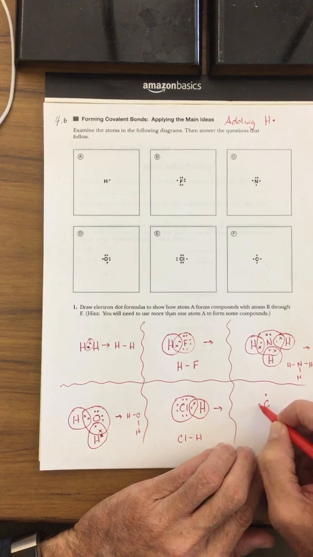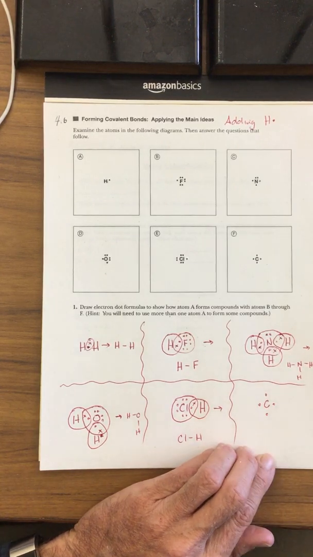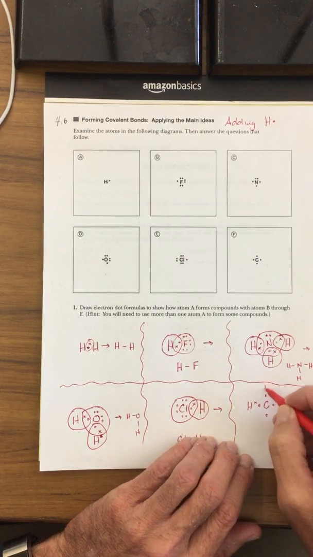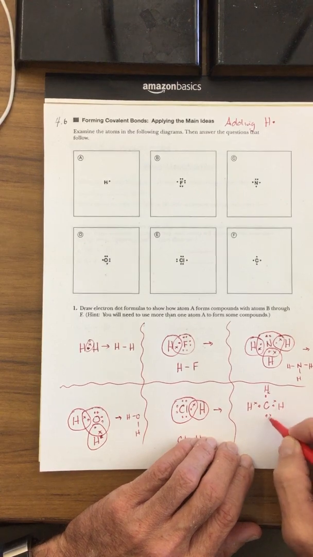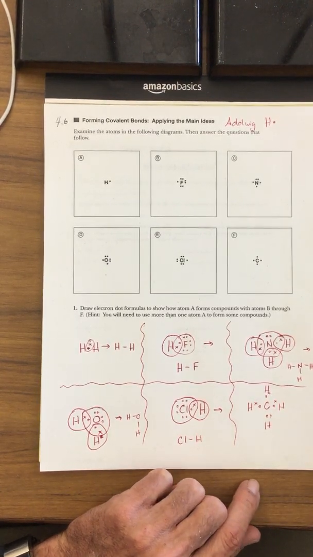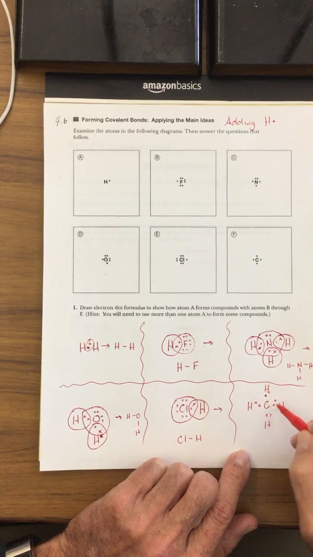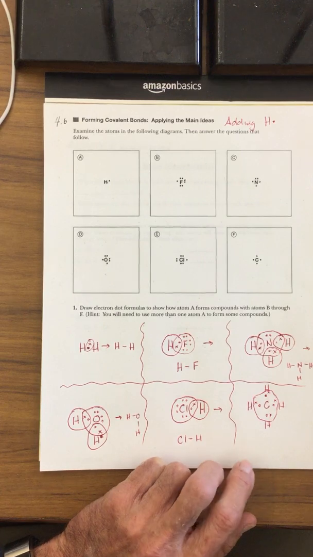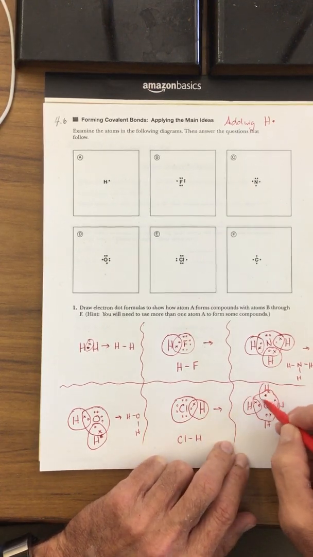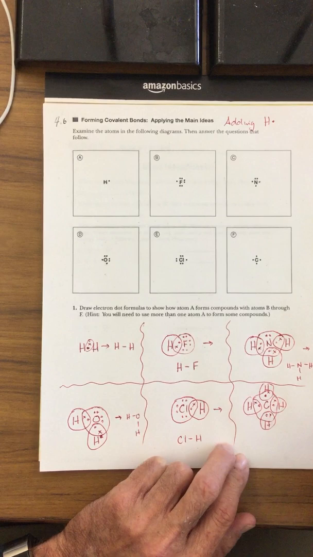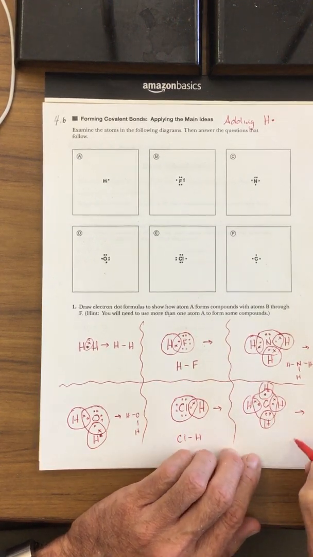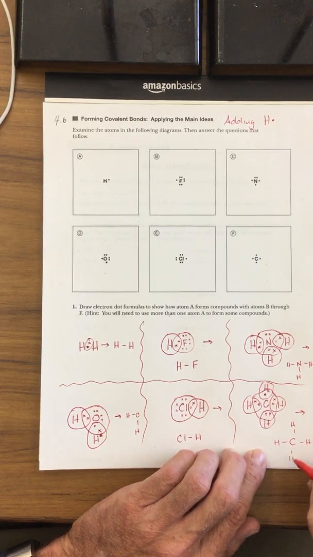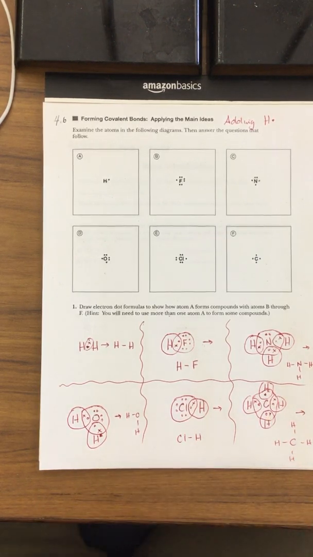Here's the carbon. The carbon has 4 electrons. It needs 8 to be happy, and so we need to bring in 4 of the hydrogens. How many electrons are now going around the carbon? 4 of its own, plus the 4 that are being shared. It now has 8 electrons going around. Each hydrogen should have 2 electrons going around itself. What's the final compound going to look like? Essentially carbon. And if you remember, every 2 electrons is going to represent a covalent bond.